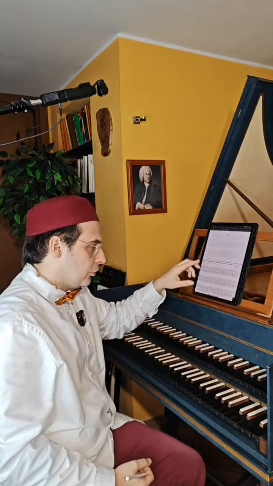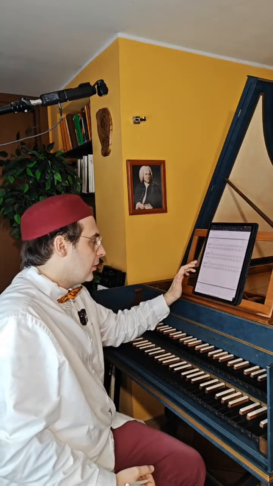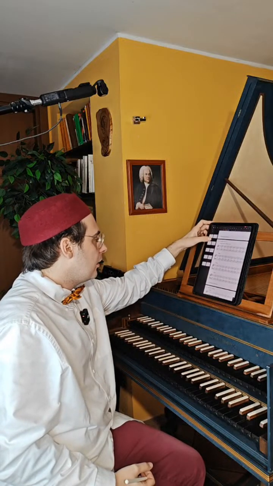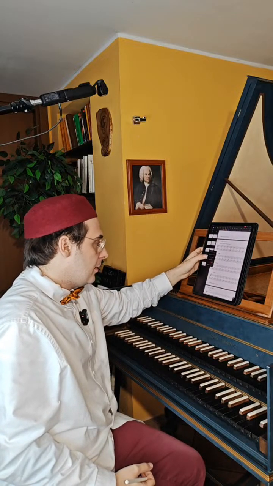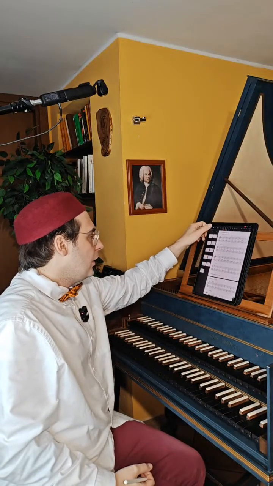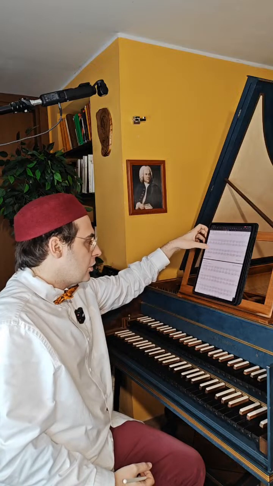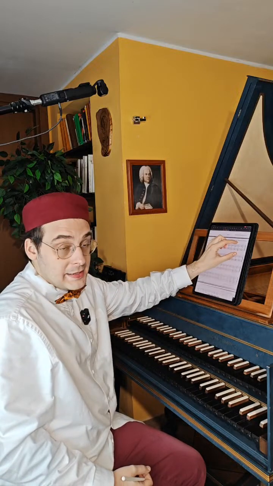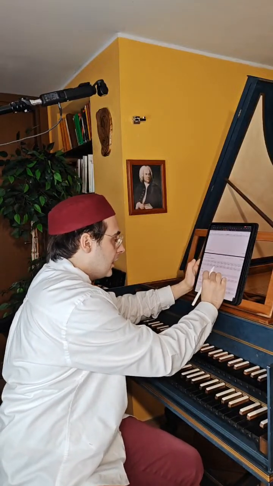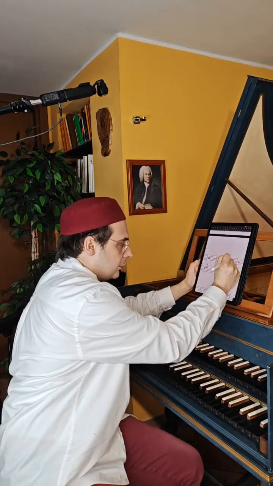Let's see the minor mode. The minor mode is very easy because it's a descending pattern. So we will only use the melodic scale in terms of natural, so the descending path, and we'll apply our sharp, our leading tone, only at the end in the left hand, if you complete the entire scale. Otherwise, transform this G into G sharp.